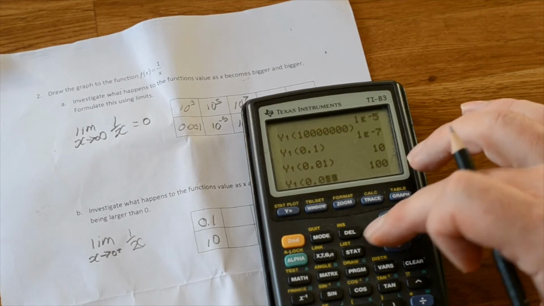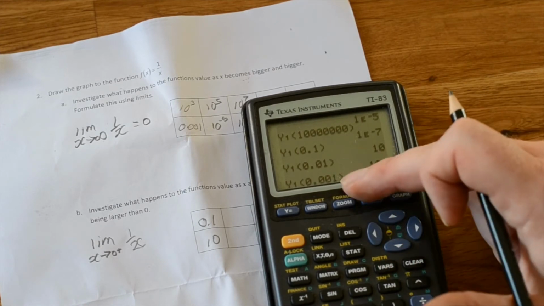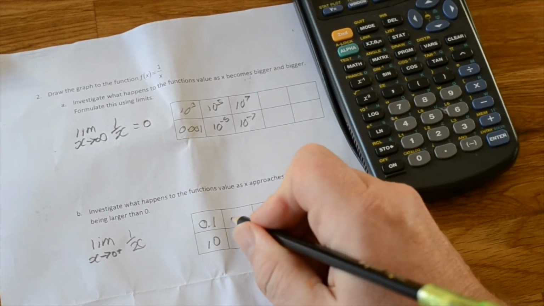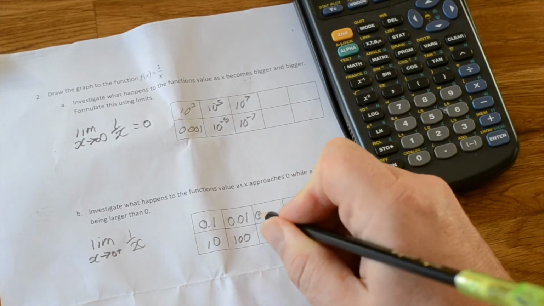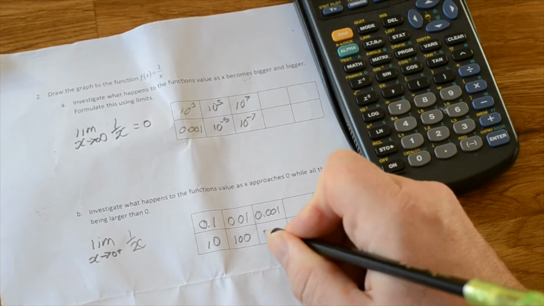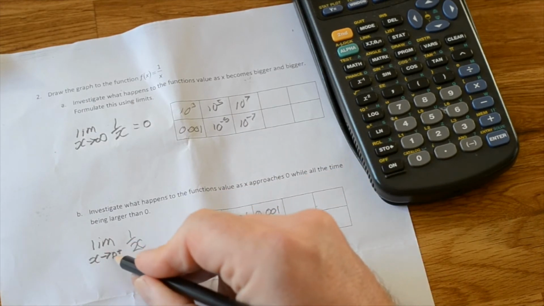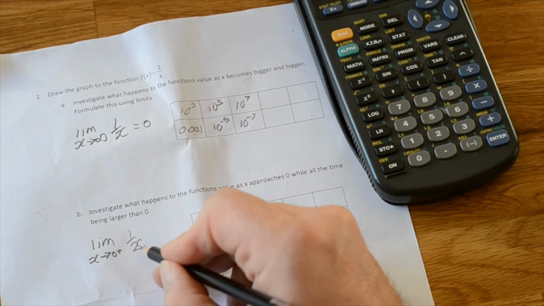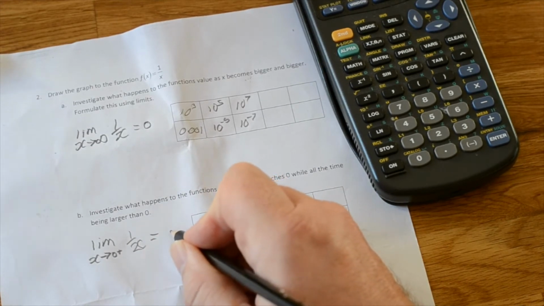And again, as we get closer and closer to 0, these values will get bigger and bigger. At 0.001, we get 1000. We say that the limit as x approaches 0 from the right hand side of 1 over x is going to be equal to infinity.